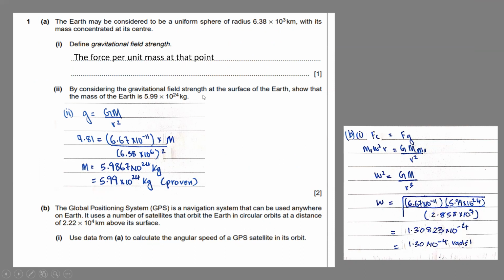Next up, we have: by considering the gravitational field strength at the surface of Earth, which is 9.81 meters per second squared, show that the mass of the Earth is 5.99 times 10 to the power 24 kilograms. We're told to assume that Earth is a uniform sphere of radius 6.38 times 10 to the power 3 kilometers.